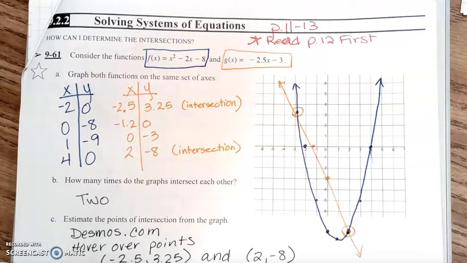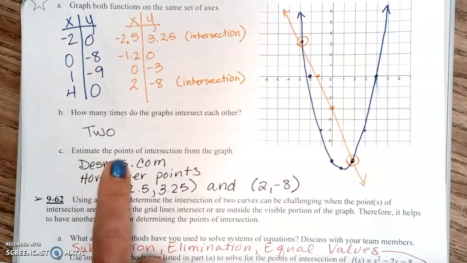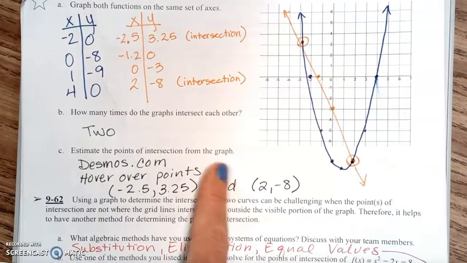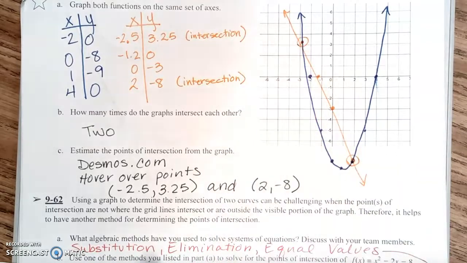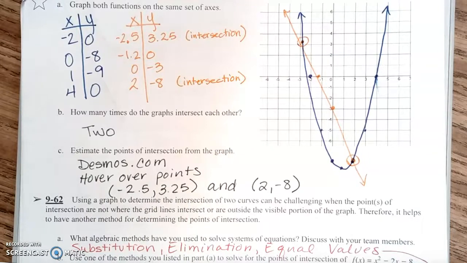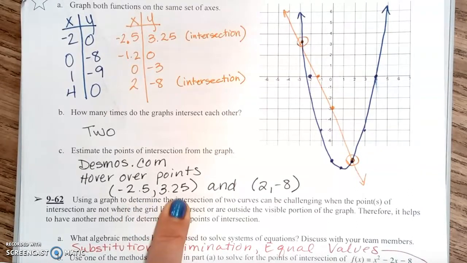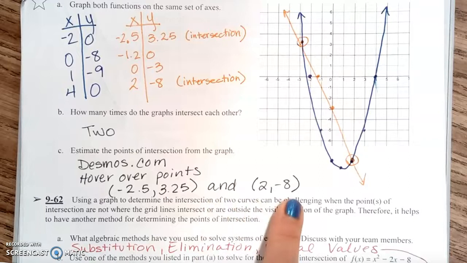All right, part B says, how many times do the graphs intersect each other? This one has an intersection right here and an intersection right here, so this one has two intersections. And here is how you will determine those intersections. They want us to estimate the points of intersection from the graph. Well, you can estimate it, or you can go into Desmos. You hover over those two points of intersection, and you'll get the two points at negative 2.5, 3.25, and another point of intersection at 2, negative 8.